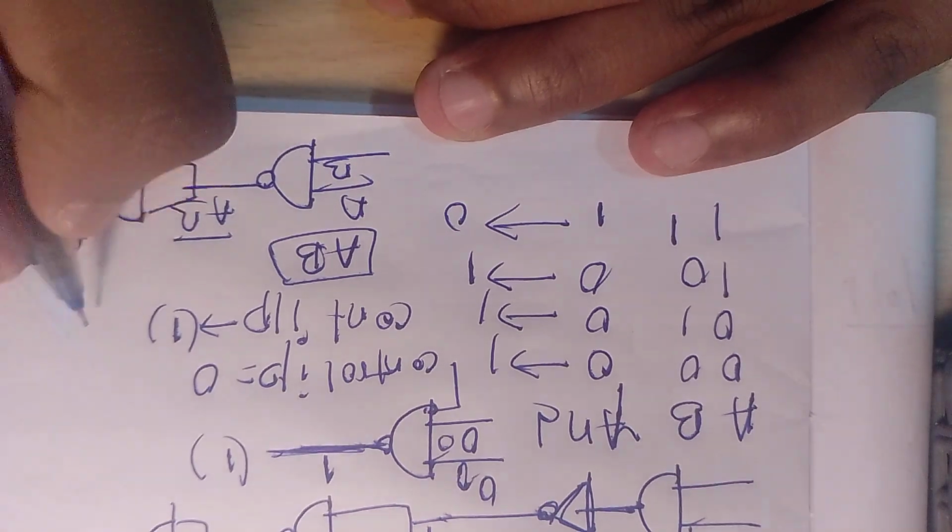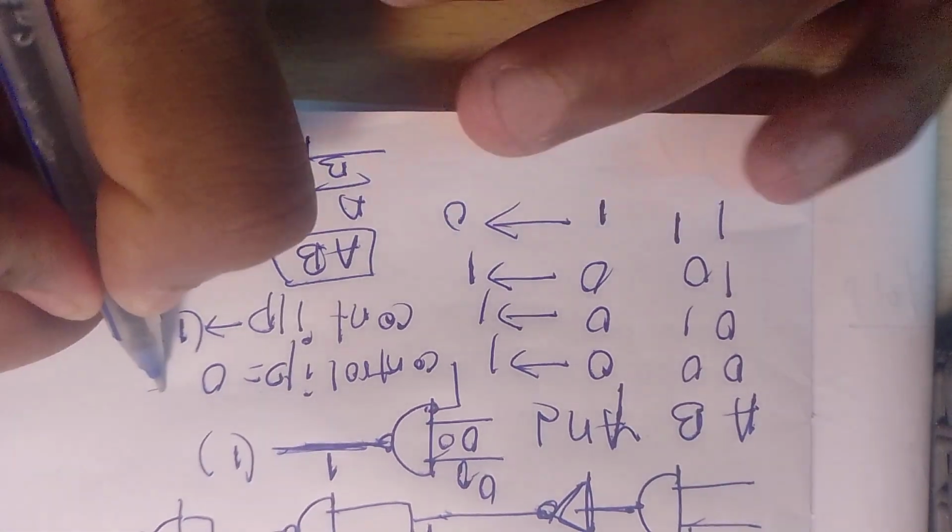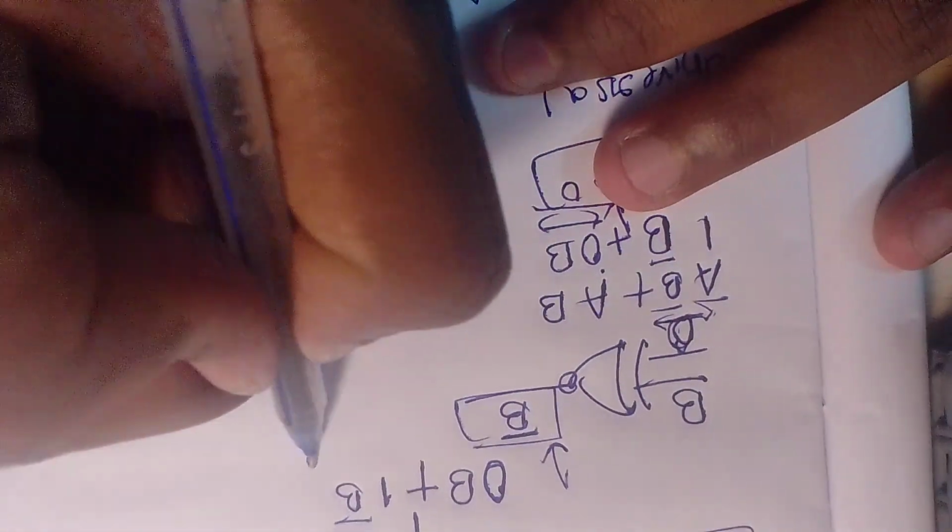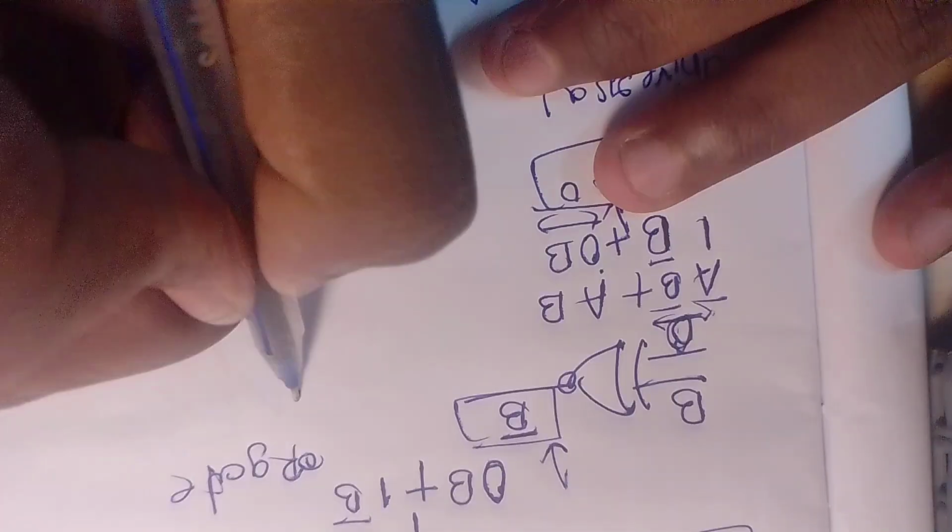We can also use an OR gate. If you want to design an OR gate, you can design it in this way. Okay, I am going to design the OR gate. So how do I need to get A plus B?